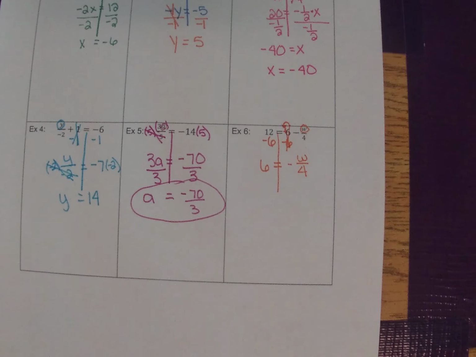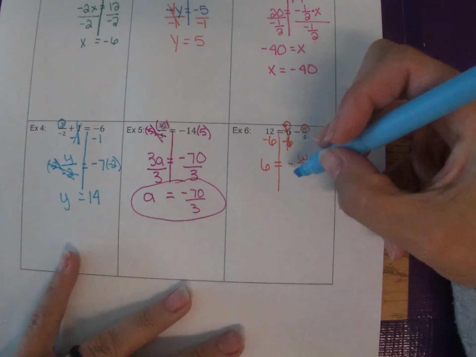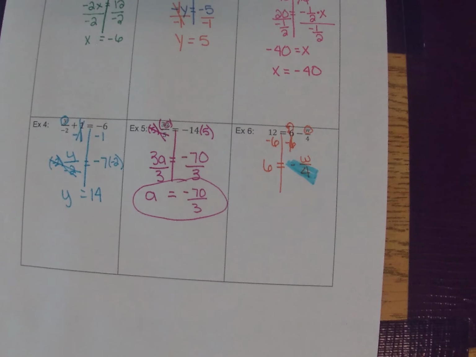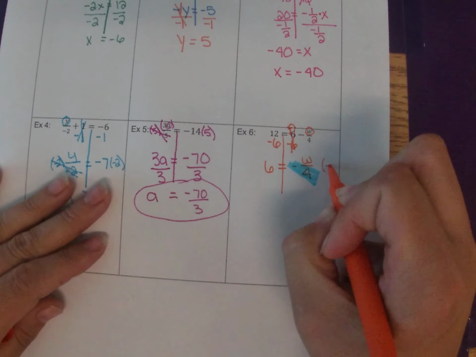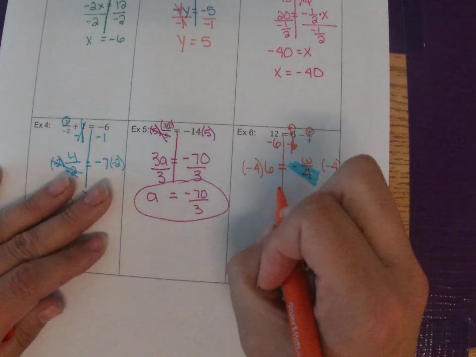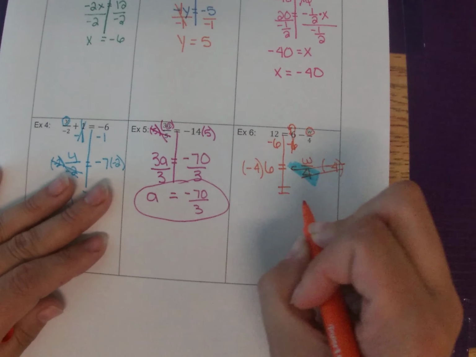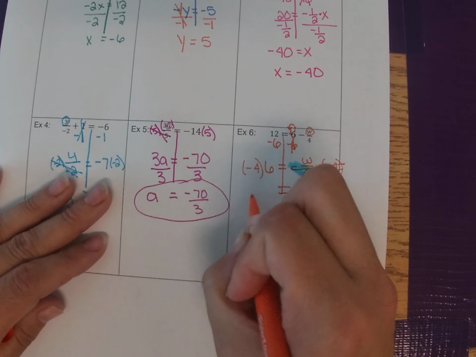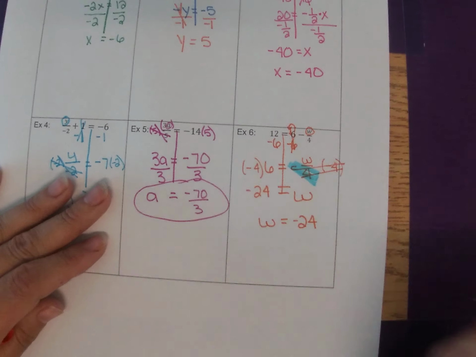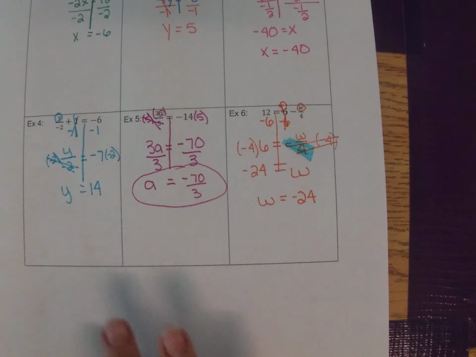Now, you could choose to do this as 2 separate steps, but I know most of my students like to do it in one because it's less work. And they pull that negative and that 4 at the same time. And so they undo dividing by multiplying, and they just multiply by negative 4 all at once. So those cancel, which leaves me with a W, and negative 4 times 6 is a negative 24, where W equals negative 24.